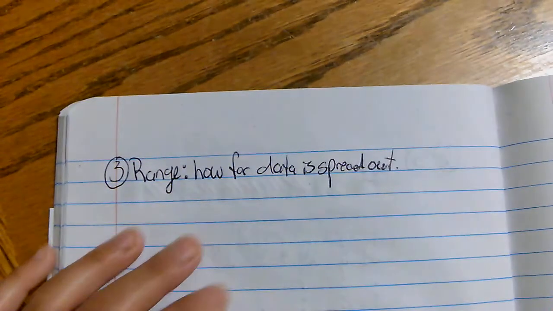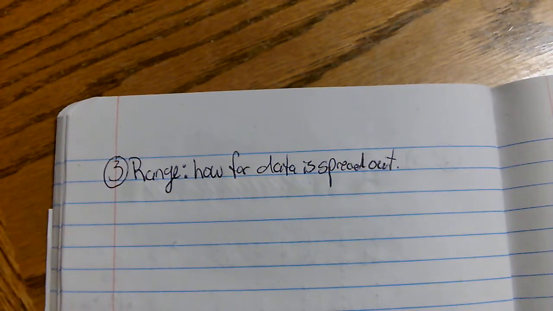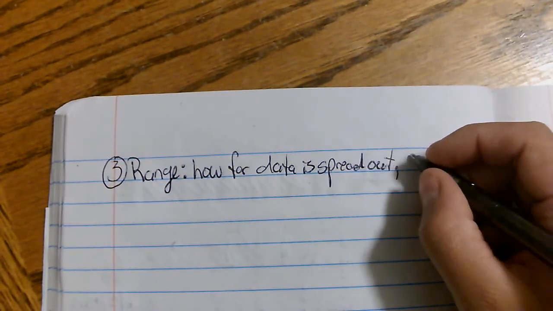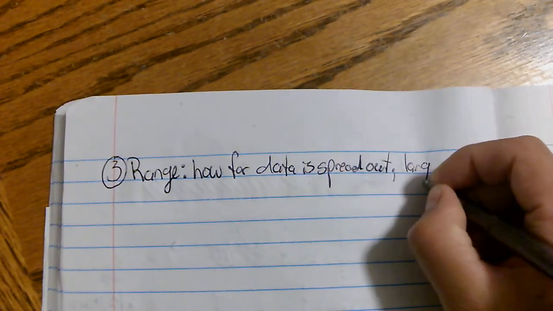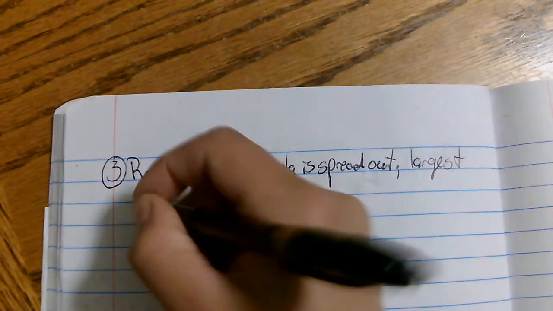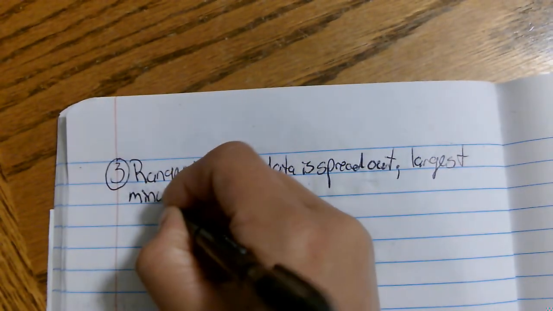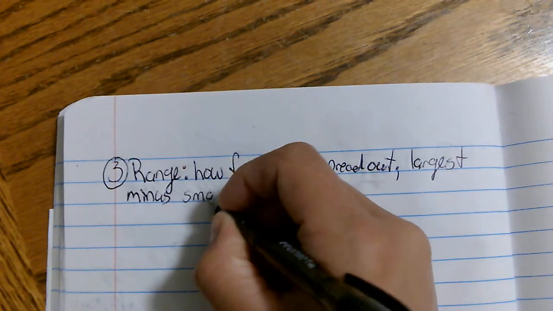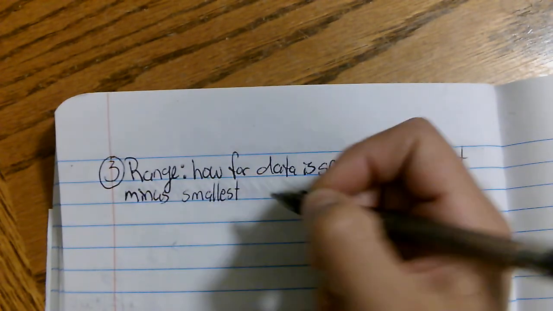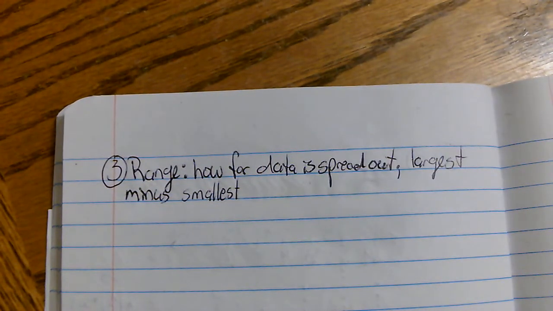Okay? And it's very easy to calculate. It is your largest number minus your smallest number. That is how you calculate your range.